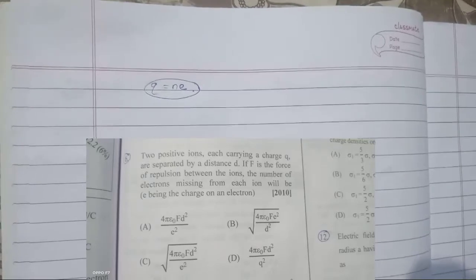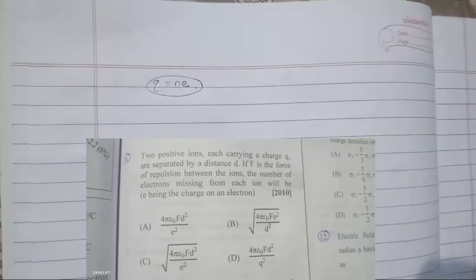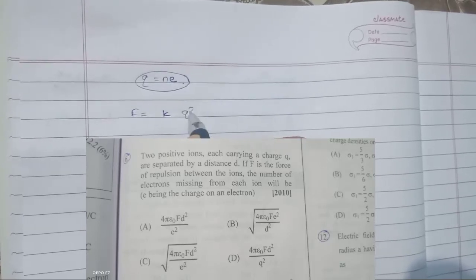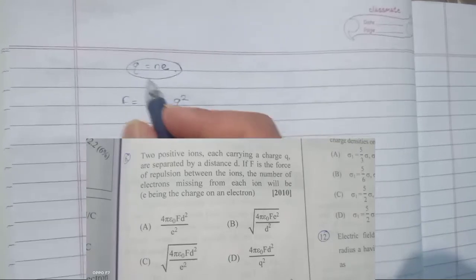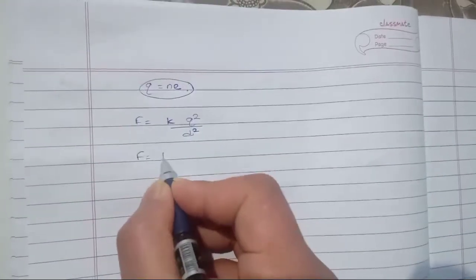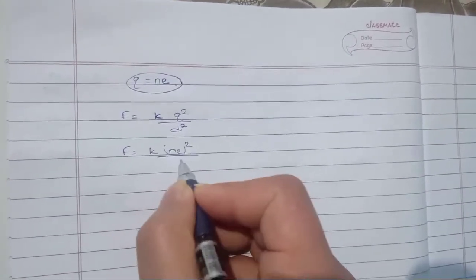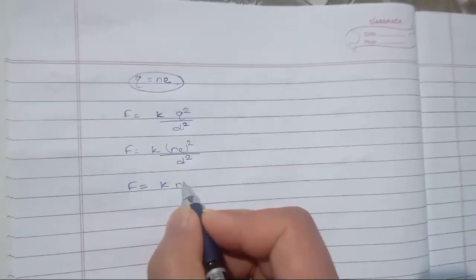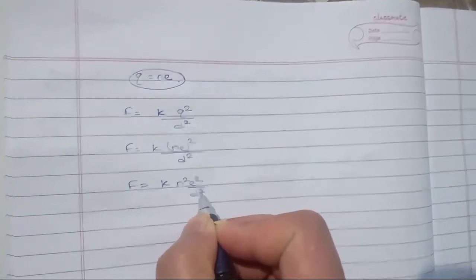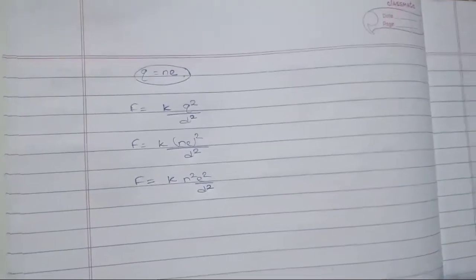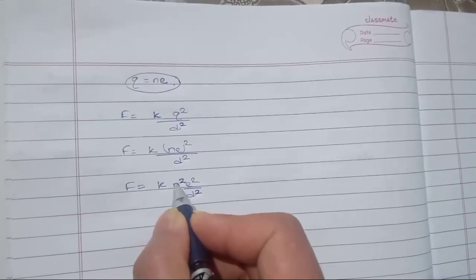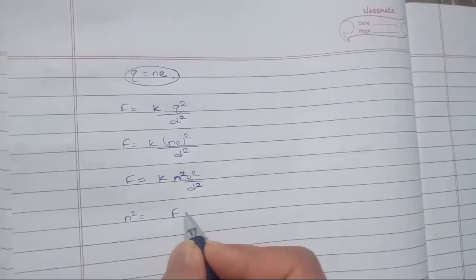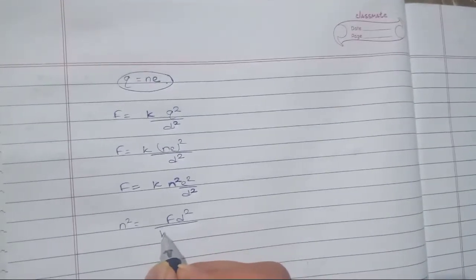We are given two positive ions each carrying a charge q and separated by distance d. So we can write force is equal to k q square by d square, and from this relation force is equal to k n e whole square by d square, which is k n square e square by d square. We have to find the number of electrons missing, so we need to find n. n squared is equal to force d squared by k e square.